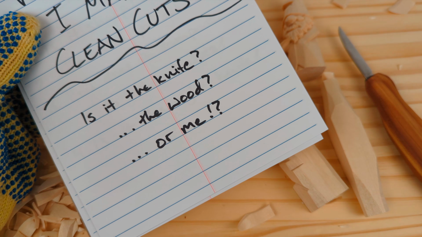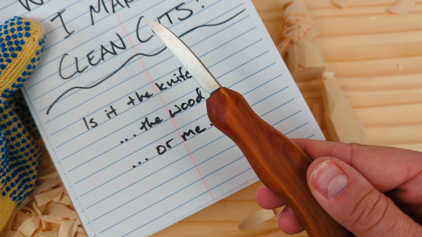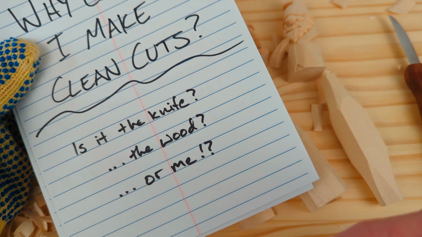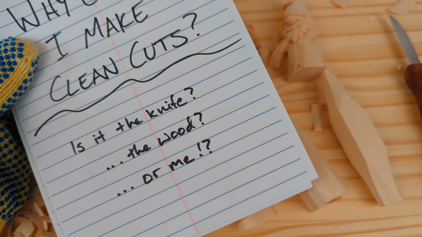So you might think, is it the knife? Is the knife the problem? Is it the wood? Maybe the wood's the problem. Or maybe it's me. Maybe I'm the problem.